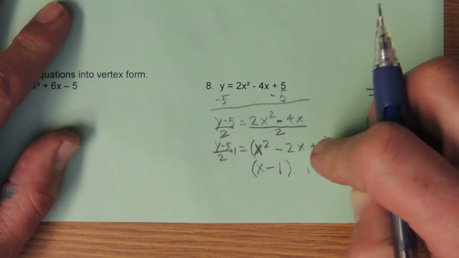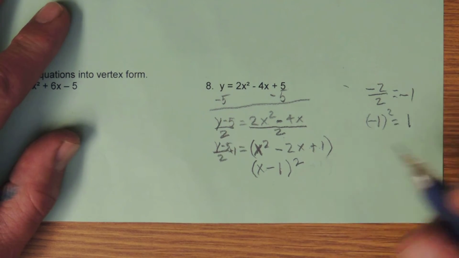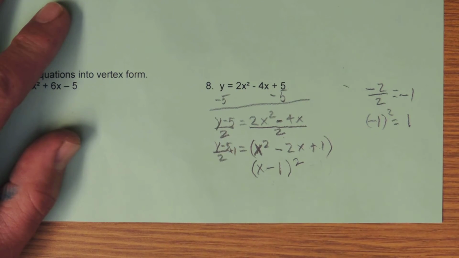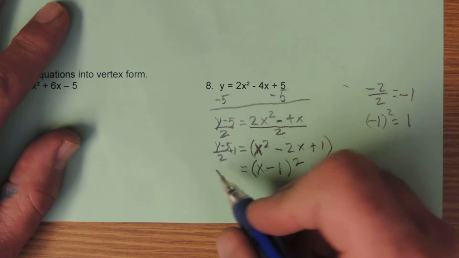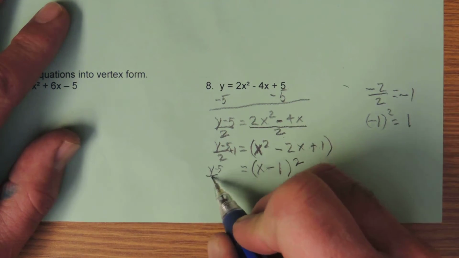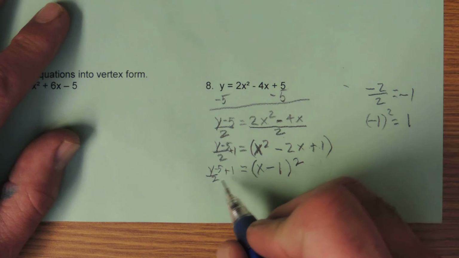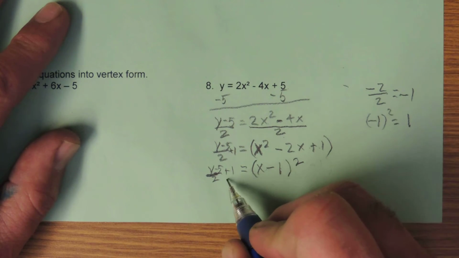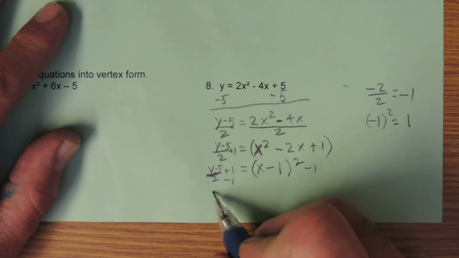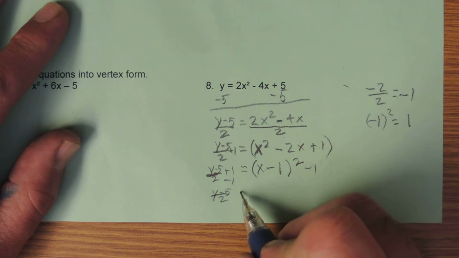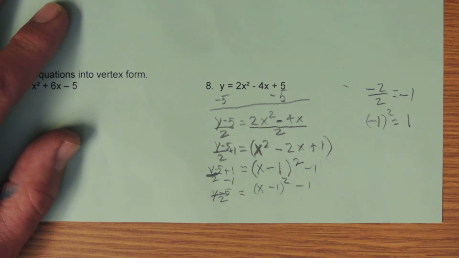I can factor that to give me my binomial. So instead of writing x minus 1 times x minus 1, I write x minus 1 squared. And that's going to equal y minus 5 divided by 2 plus 1. Now I need to bring everything back over. That's a little bit complicated. So I subtract 1 from both sides. Y minus 5 divided by 2 equals x minus 1 squared minus 1.